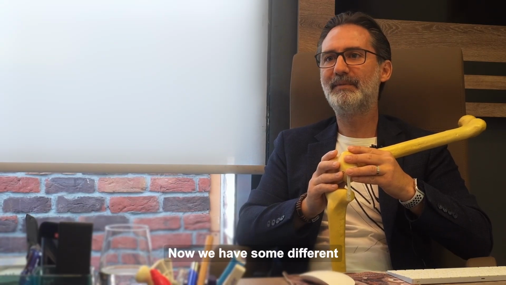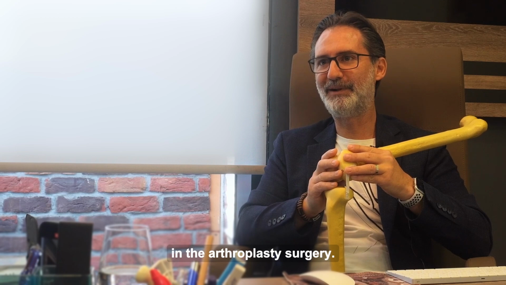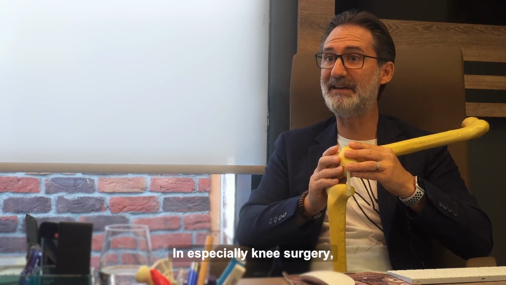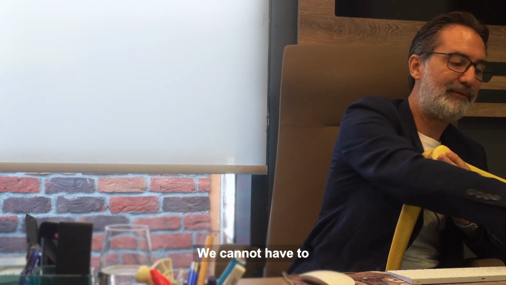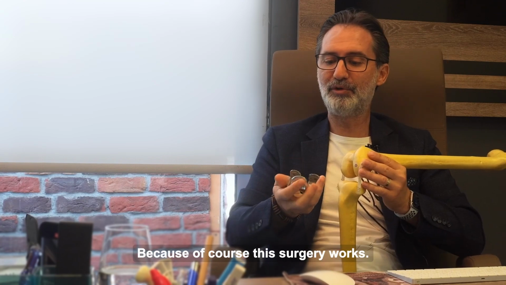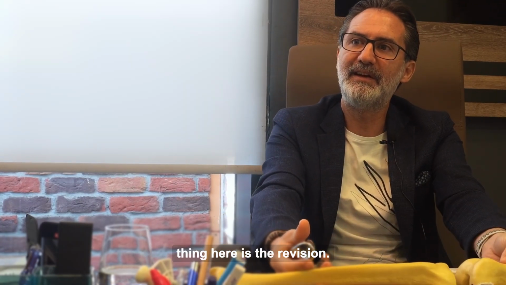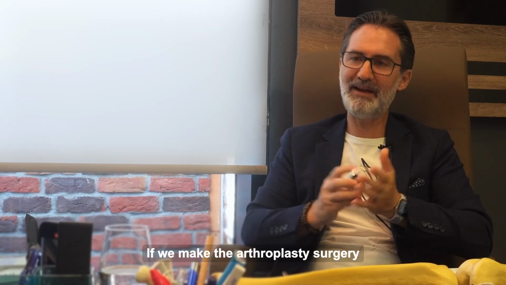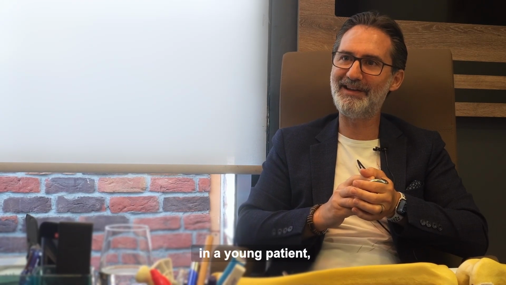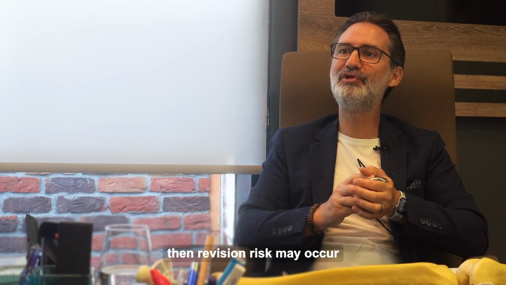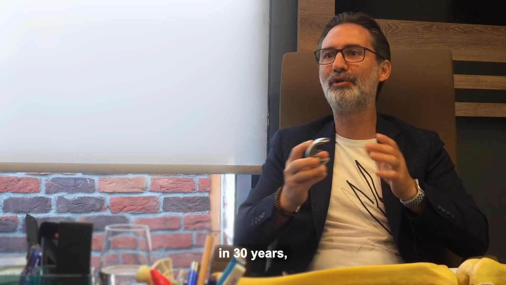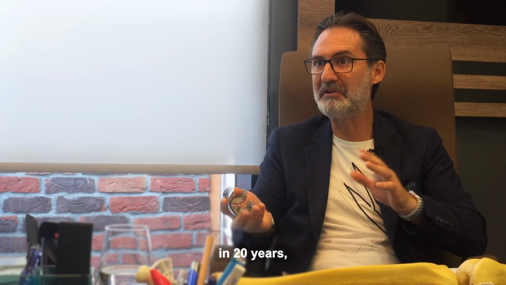Now we have some different options in arthroplasty surgery, especially in knee surgery. We do not always have to change all of the joint, although of course this surgery works. The most important thing here is the revision. If we perform arthroplasty surgery in a young patient, then a revision may be needed in 30 years, in 40 years, in 20 years maybe.